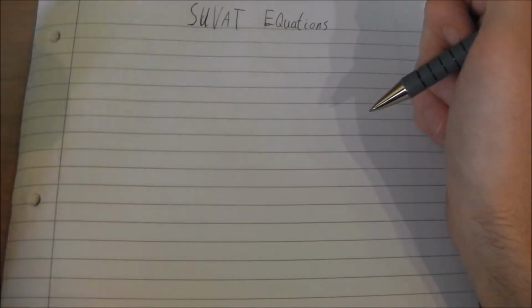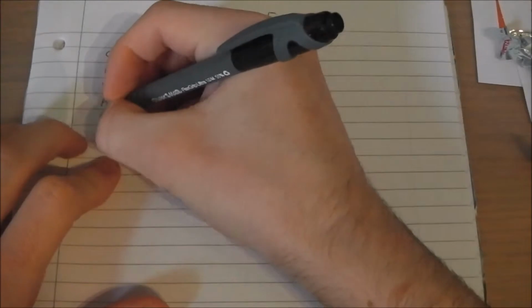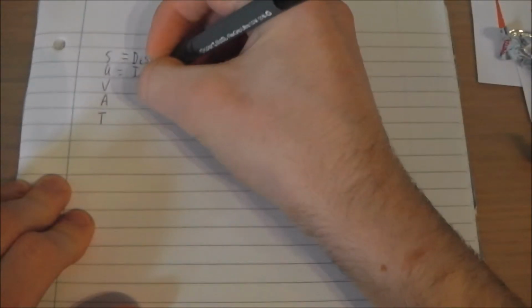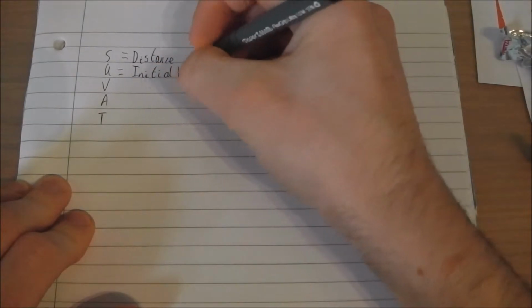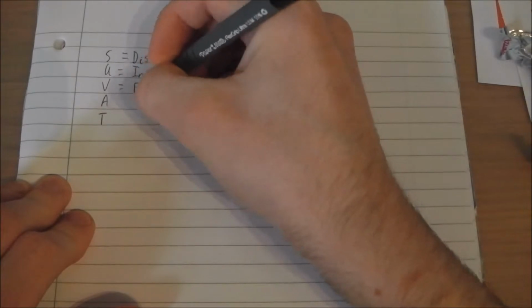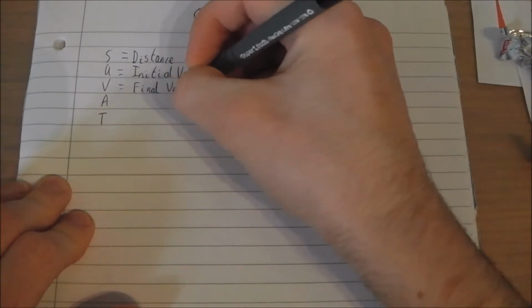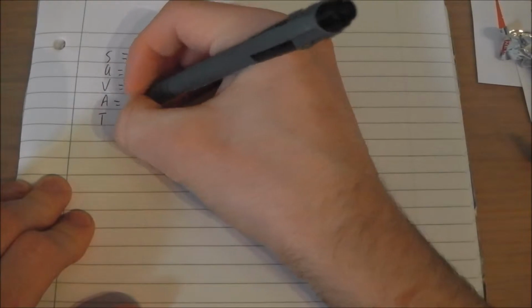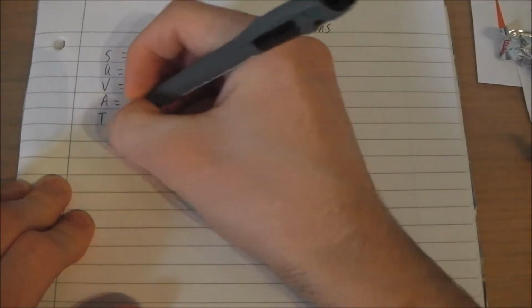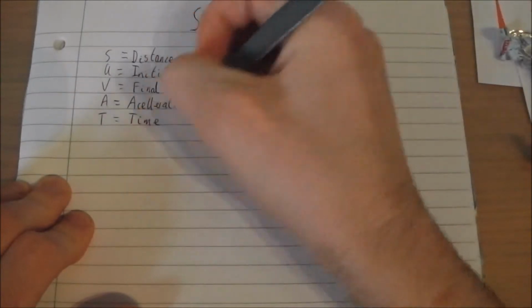So what SUVAT is abbreviated from is these terms that make up the equations. S stands for distance, U is initial velocity, V is final velocity of the system, A is for acceleration, and T is for time.